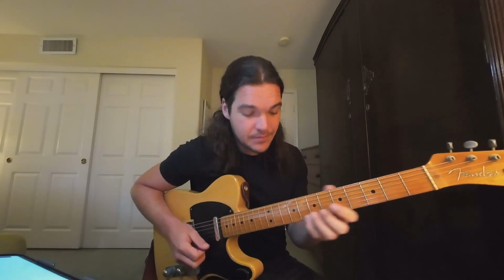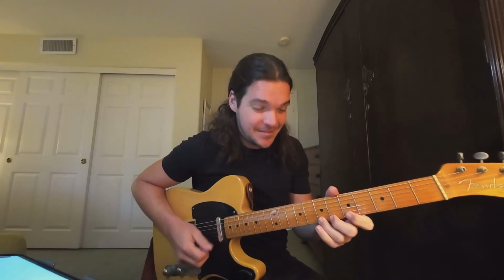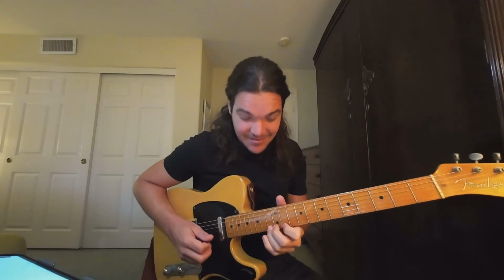So here's a G whole tone scale. All you gotta do is start at a note and then you just play only whole steps. And you've got yourself a G whole tone scale.